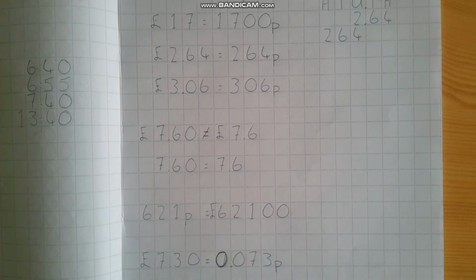Same thing if I did it the other way around. 7.30 pounds. To go from pounds to pennies, I should be multiplying, because you want to have more pennies than pounds, but here I've divided it. I've made it a lot smaller. £7.30, 0.073 pennies, not even a single penny, is the same as £7.30. That doesn't really make much sense. So if you make a mistake like this, hopefully just by looking at it, it should be fairly obvious you've made a mistake.